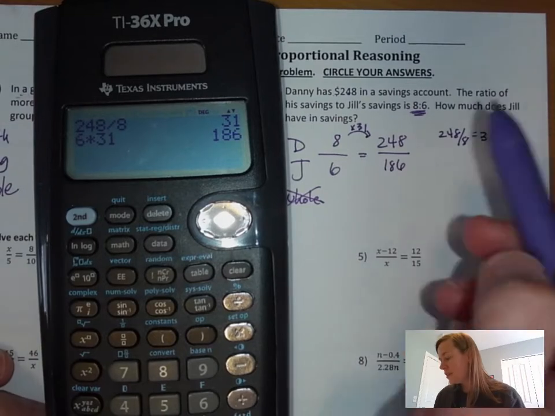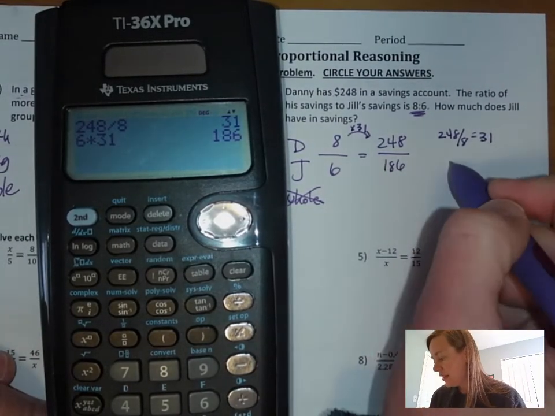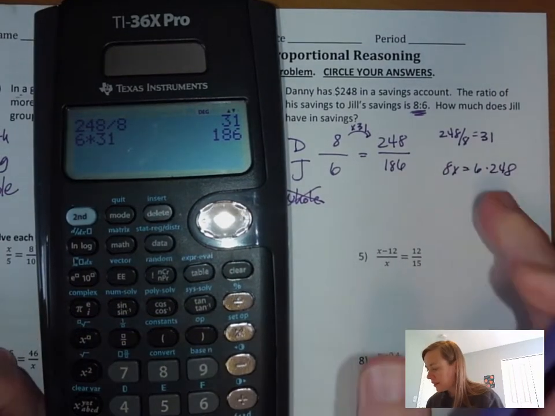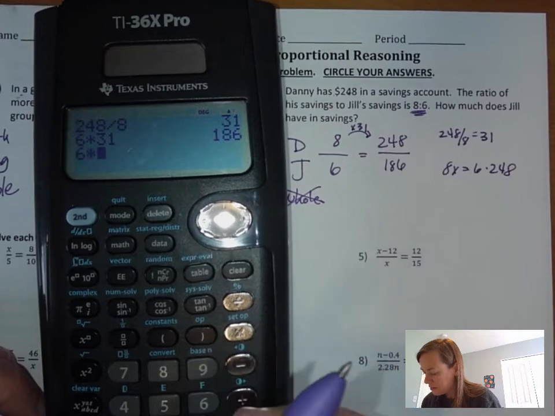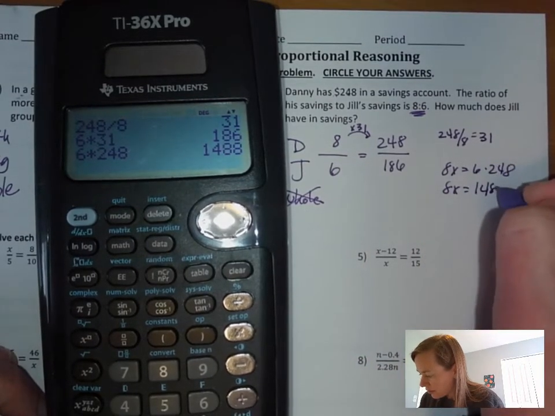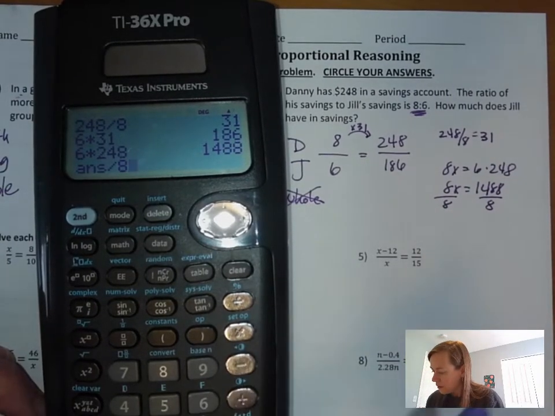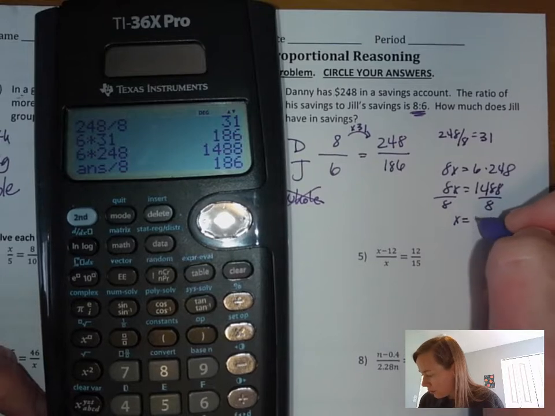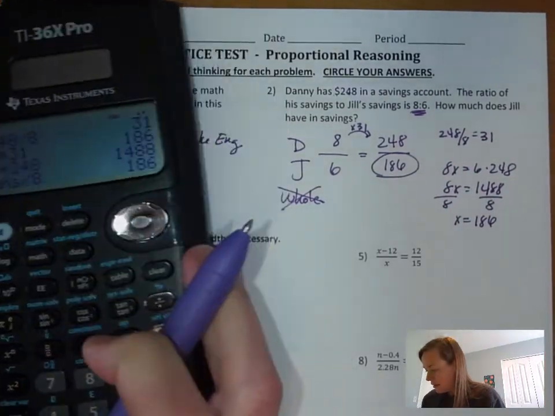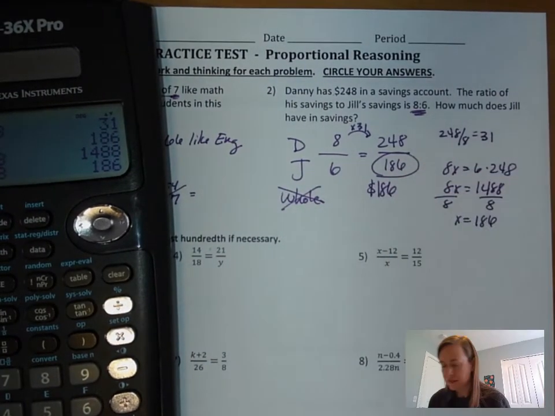Now, if you had wanted to cross multiply, I would put an X right here, and you draw your little butterflies, and you'd get 8X equals 6 times 248. You're going to simplify that. 6 times 248 equals 1,488, and then you're just going to divide everything by 8, and that's going to get you the same number, of course, 186. So either way, the answer is Jill has $186 in savings.